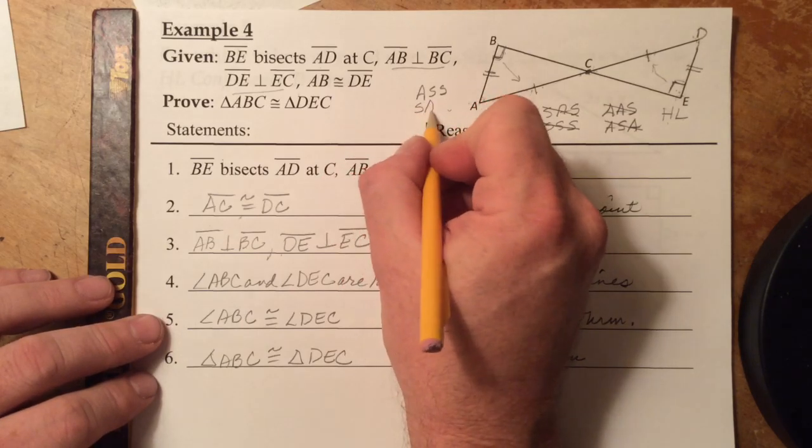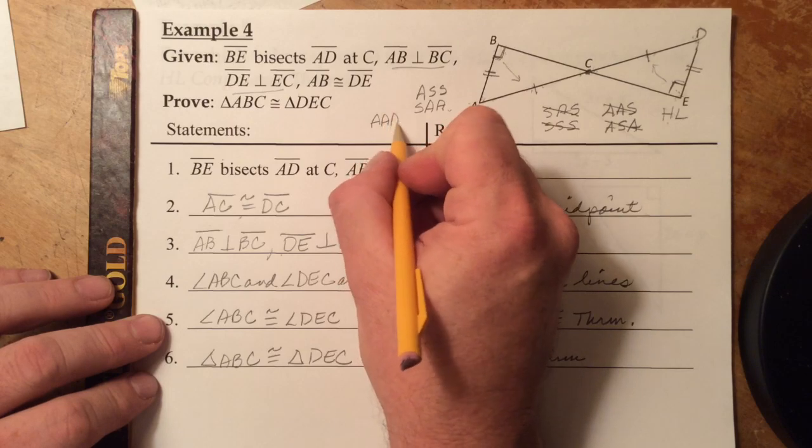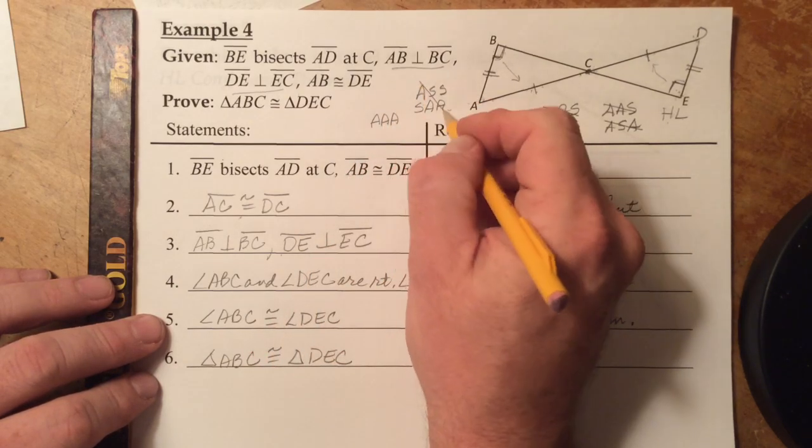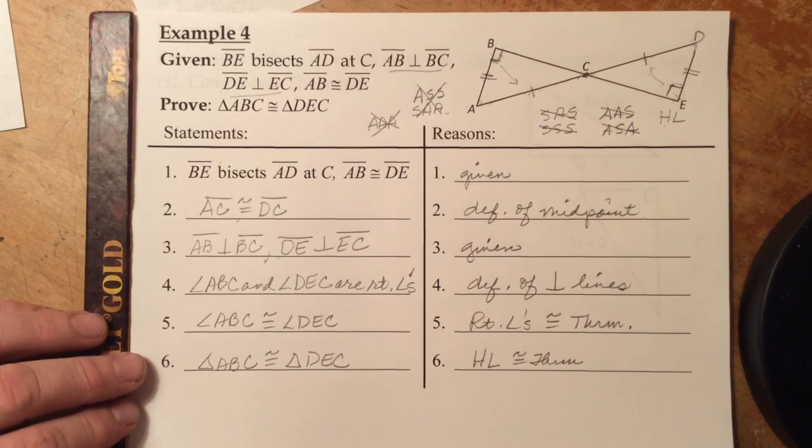Caution, there is no such thing as ASS. There's no such thing as SAA. And there's no such thing for congruent triangles as AAA. These do not exist. You can't use them to prove triangles are congruent at all.